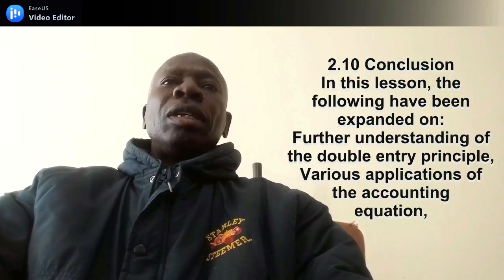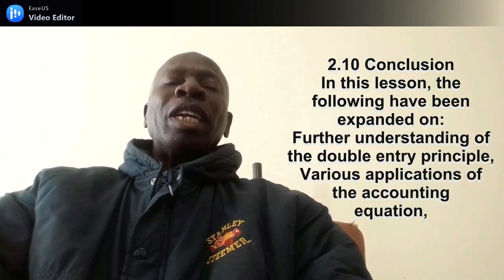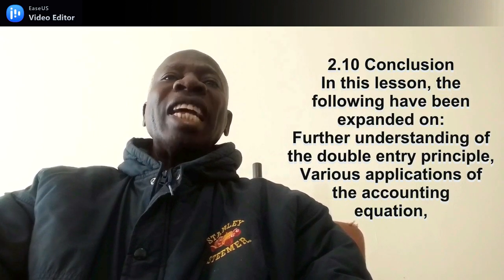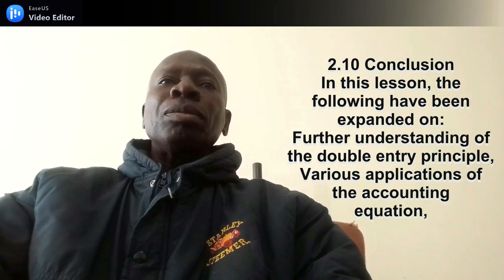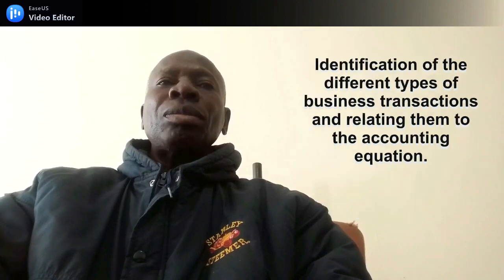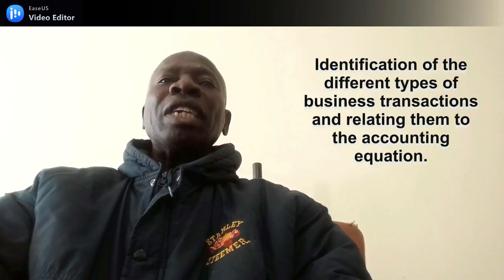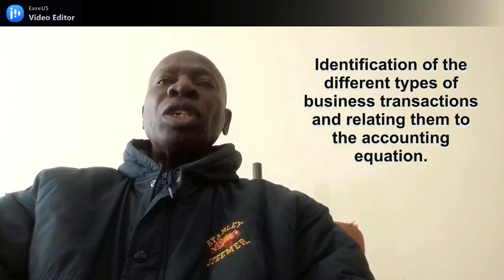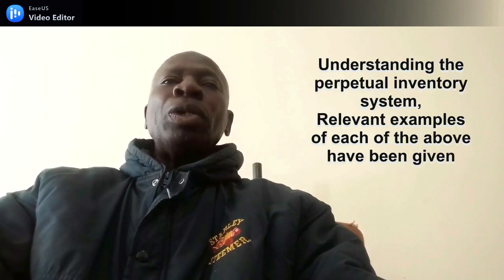In conclusion, the following have been expanded on: further understanding of the double entry principle, various applications of the accounting equation, identification of the different types of business transactions and relating them to the accounting equation, understanding the perpetual inventory system.